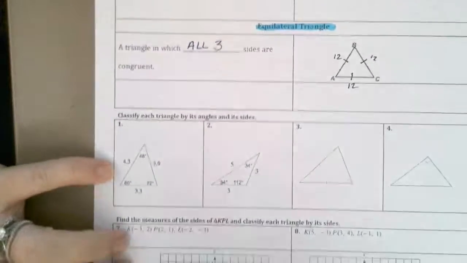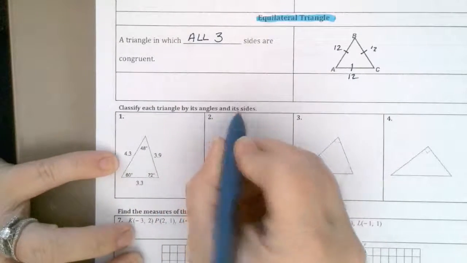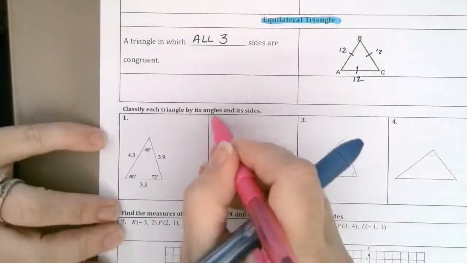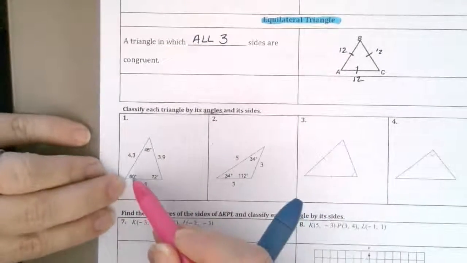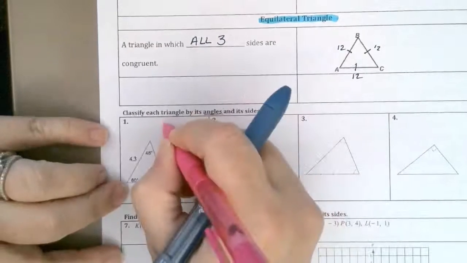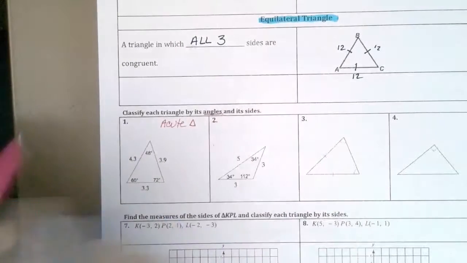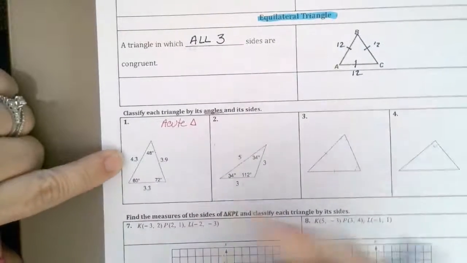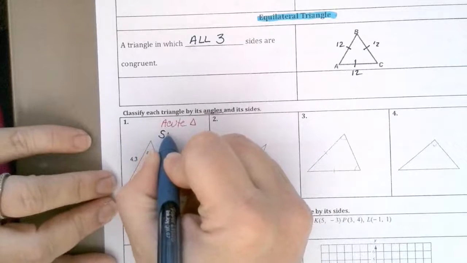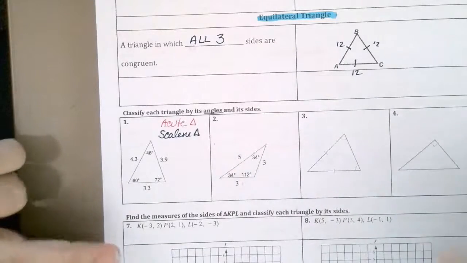So, step 1, question 1. Classify each triangle by its angles and by its sides. So let's start off with angles. Those are my pink ones. I have 4 options, right? So let's look at this. I have acute, acute, acute. What do I have? Acute triangle. And what about its sides? They are all the same. None of them are the same, aren't they? So what would that be? Scalene. So I have an acute scalene triangle.